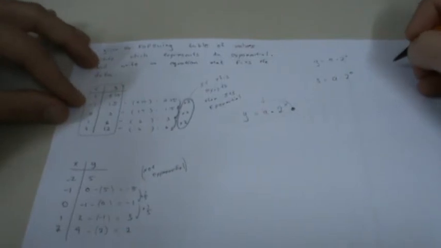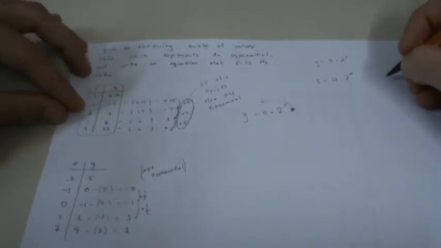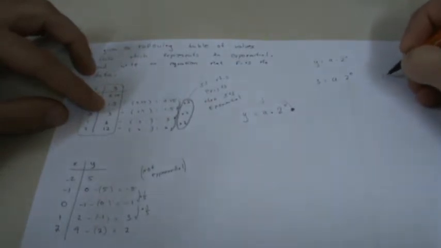And I want to do this for maybe another one as well. So I'll do 1.5 is equal to a times 2 to the negative 1. And I want to see what a value I get. If I can get the same a value for both of these situations, then that's definitely my a value.